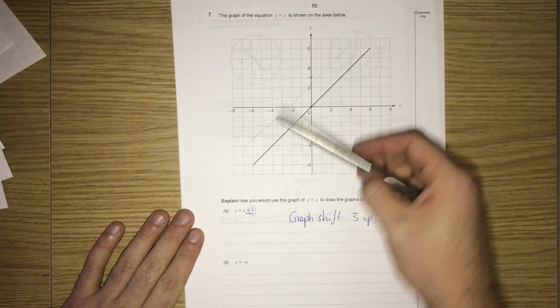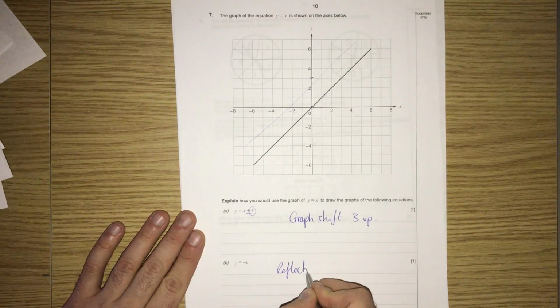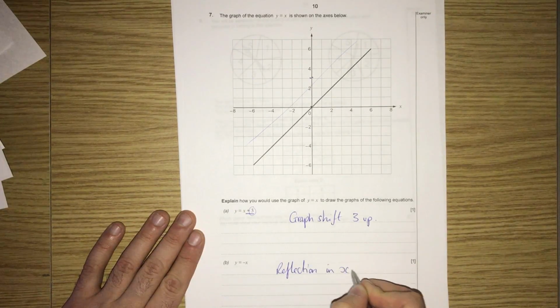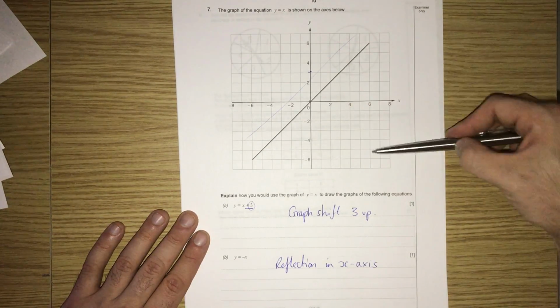Minus x means that instead of going this way, it's going to go this way, and that would be described as a reflection in the x-axis. So everything currently below will flip to be above, and above will flip to be below.